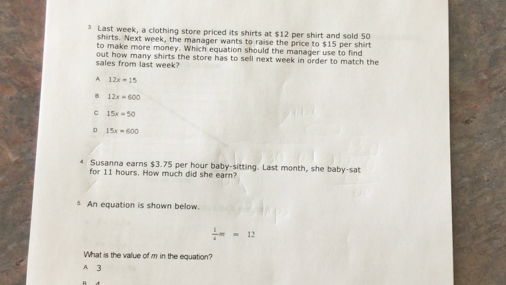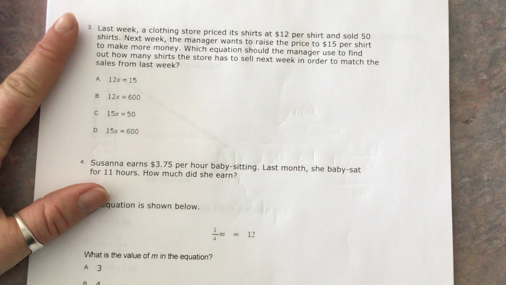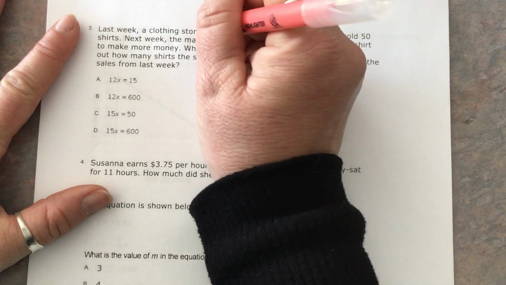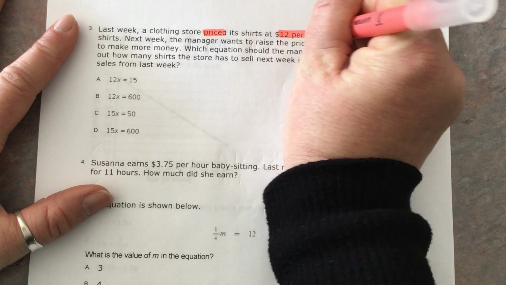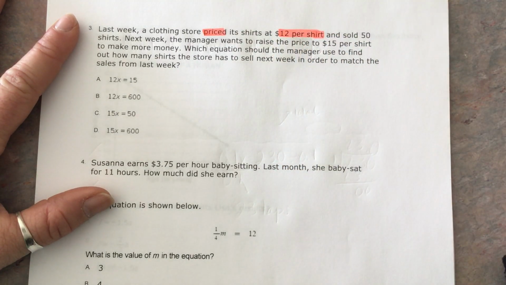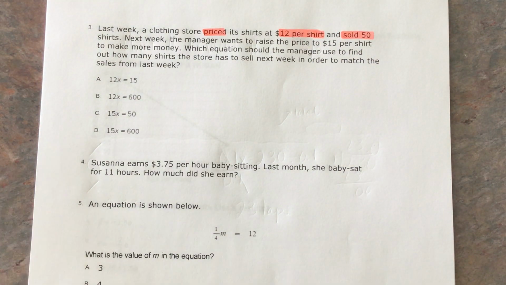All right, so let's go through question or sentence by sentence and find what's important. All right, so in the first sentence, what's important? Ben? The clothing store priced its shirts at $12. Okay. What else? And also sold 50 shirts. So the first week they were priced at $12 and they sold 50 of them.